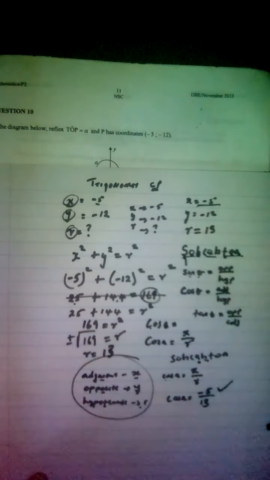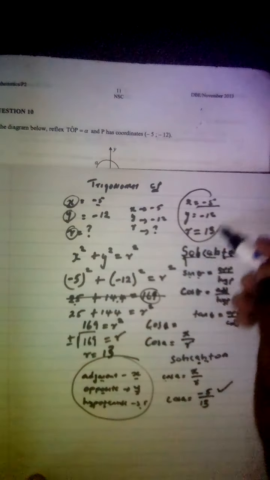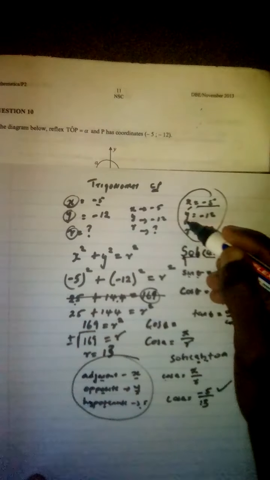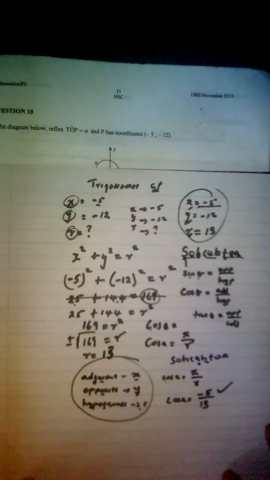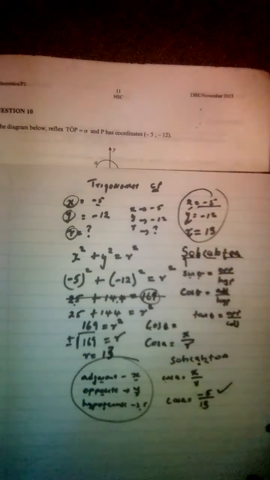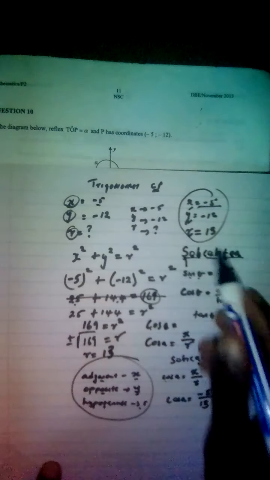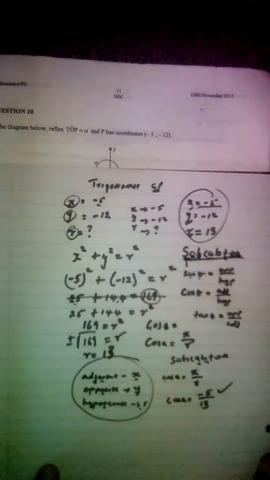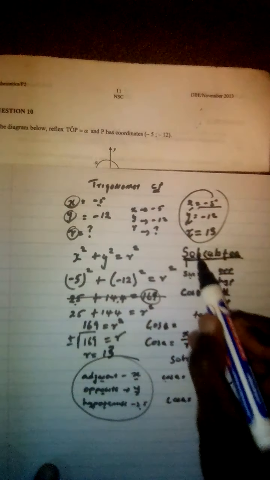The key concept, my advice, is to always have these variables: always have x, y, and r. When you have the values of x, y, and r, also use what we call SOHCAHTOA, where we say sine is opposite over hypotenuse.